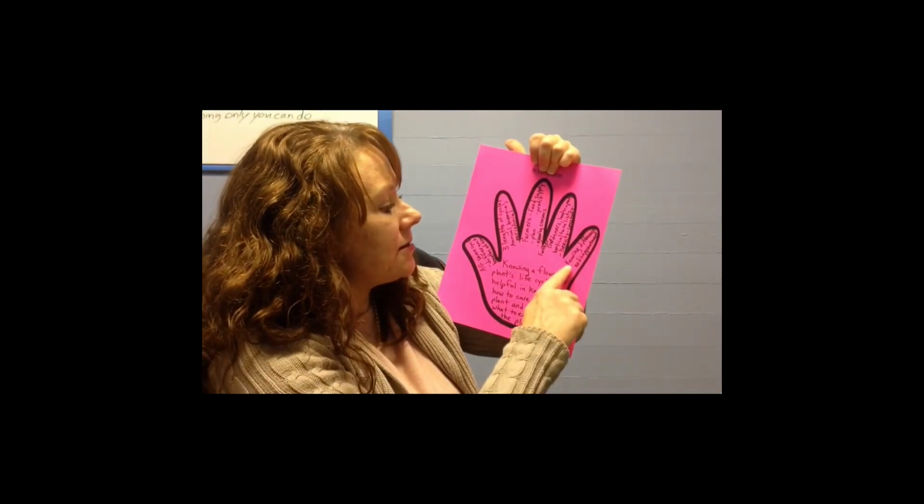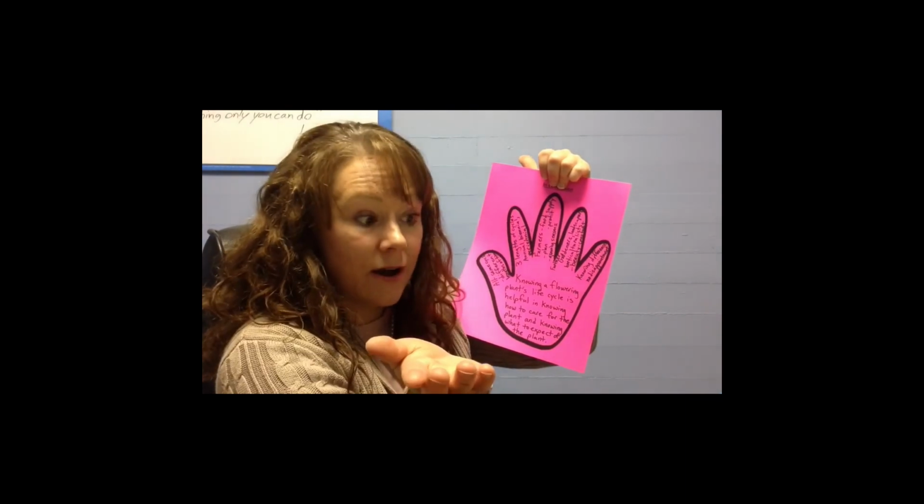So let's look at the pinky. Knowing the difference keeps you from being disappointed, right? So you don't plant your corn and you have no idea when to expect that corn to grow corn. Or maybe you planted a beautiful flower for your mom for Mother's Day, and you know what? It was just green. It was just this green ugly plant, and it didn't match the pretty picture with the pretty flower.